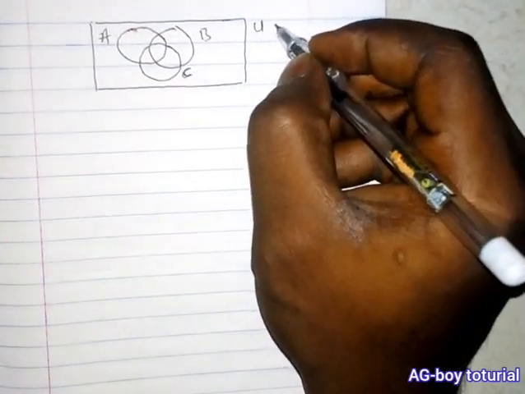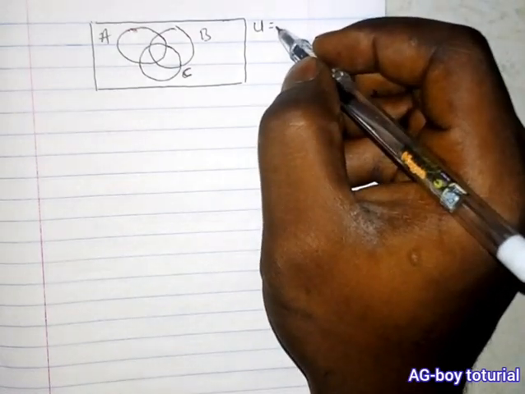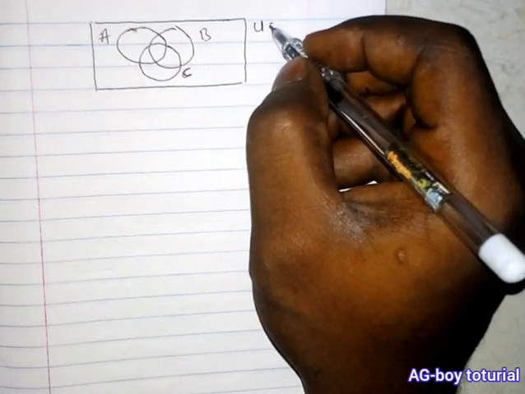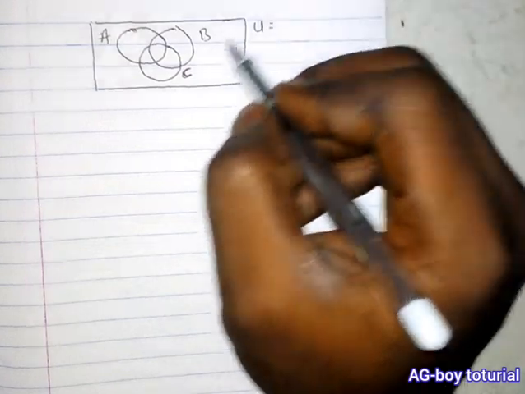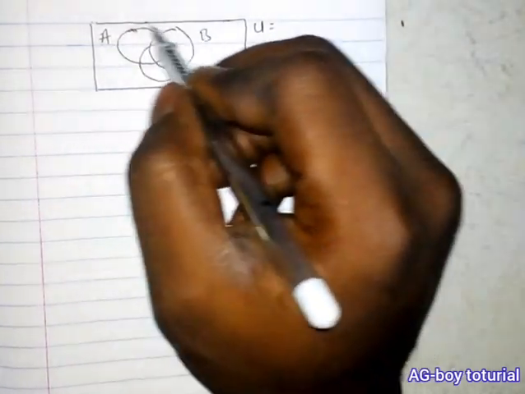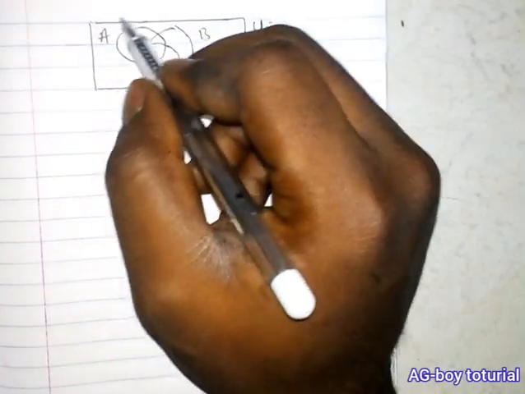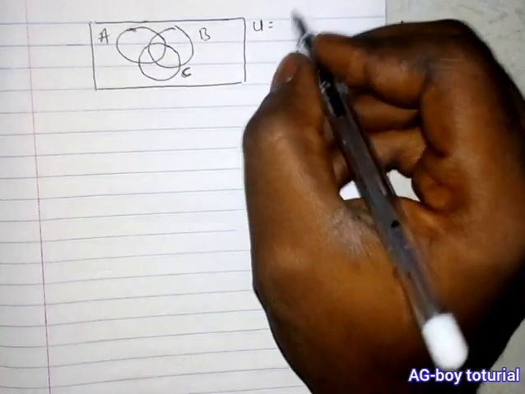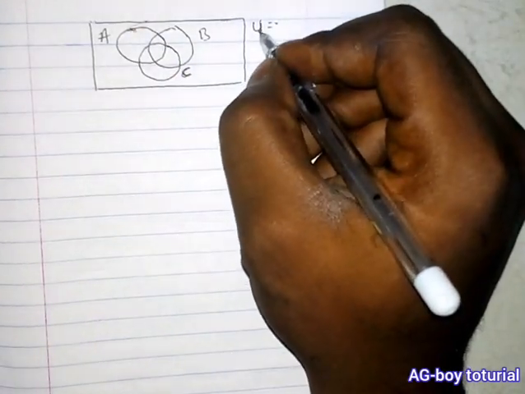And we have a universal set. Universal is the total amount of everything here in this box. All the numbers in this box make up the universal, this U.